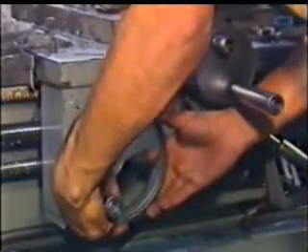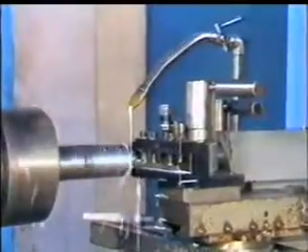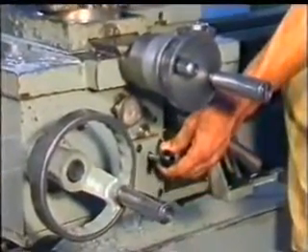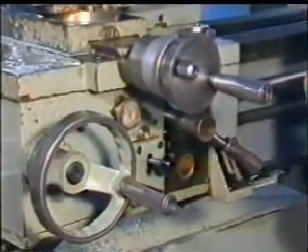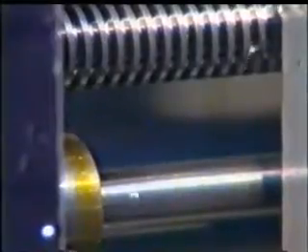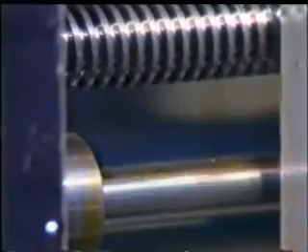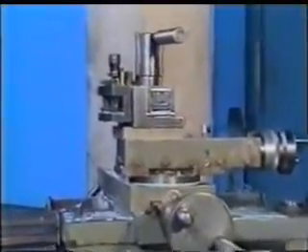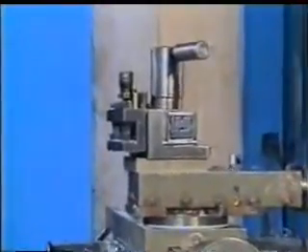The movement could be done manually or automatically as well. Cross slide, compound slide, and tool post are parts of the carriage.